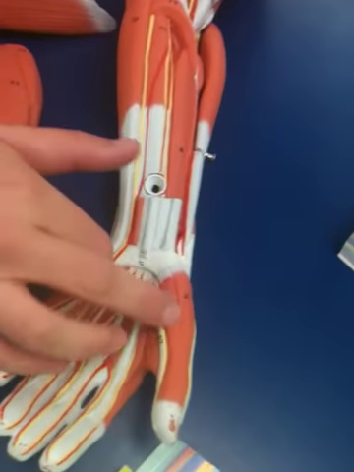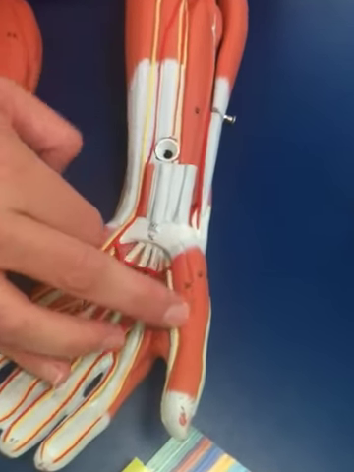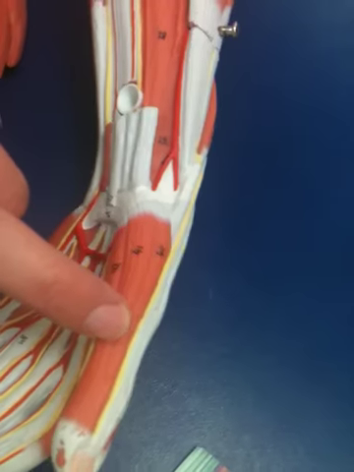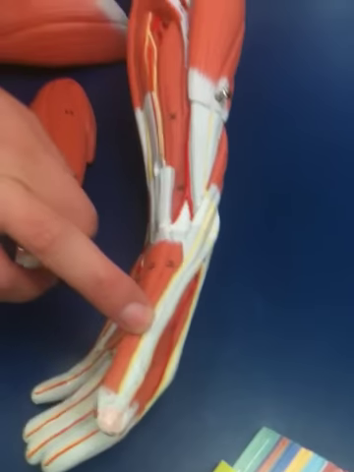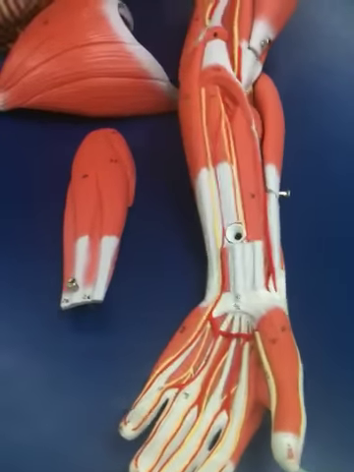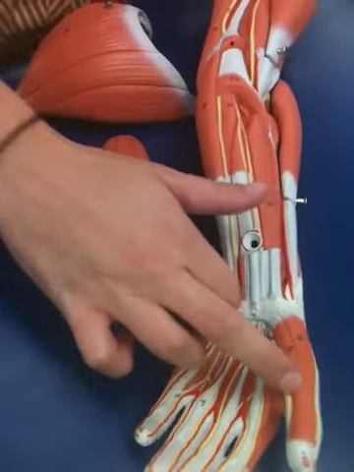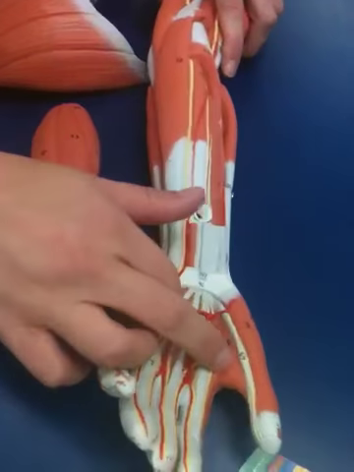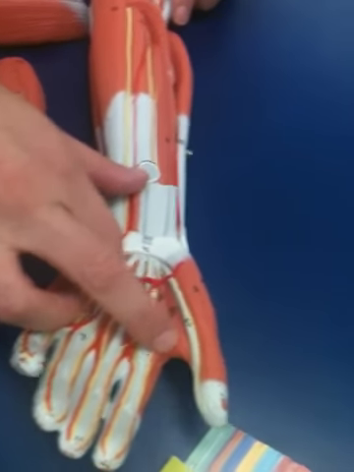Your brevis is up here. This is flexor pollicis brevis muscle. You have the three muscles up here. This is your abductor pollicis brevis, and this is your opponens pollicis muscle. This is your adductor pollicis muscle.